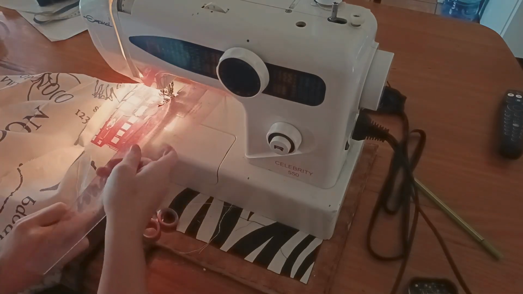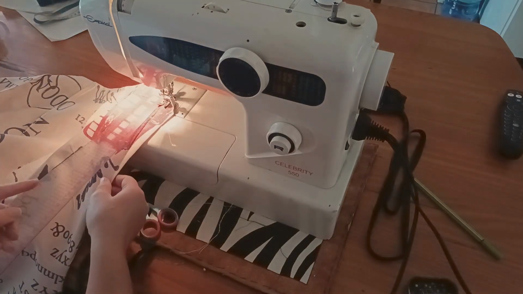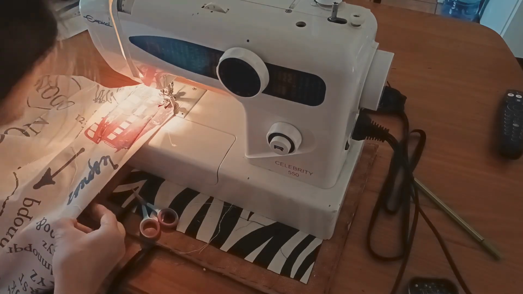And I think I accidentally used the wrong side or marked the wrong side.